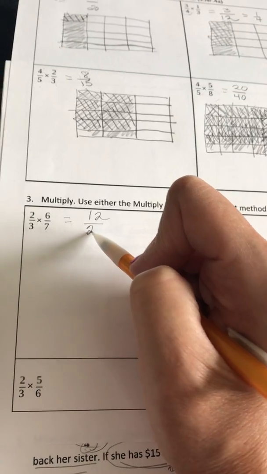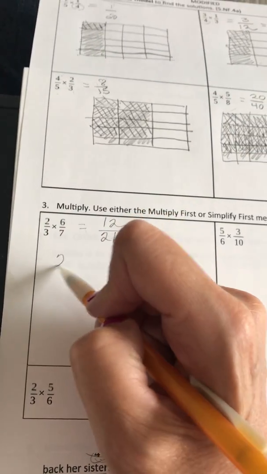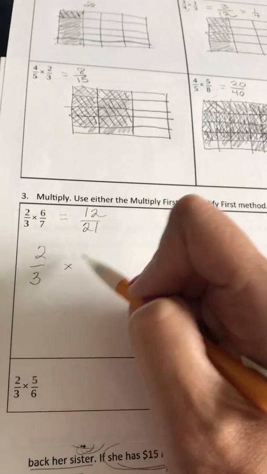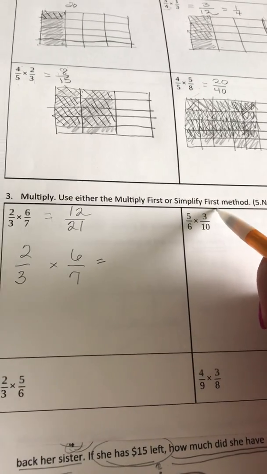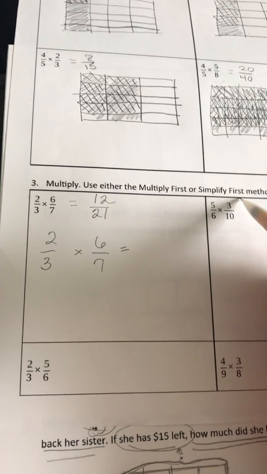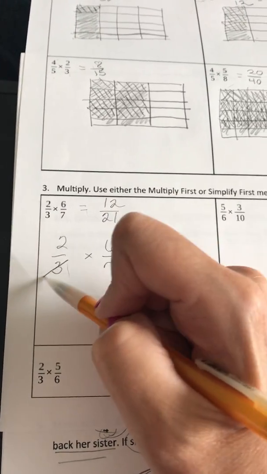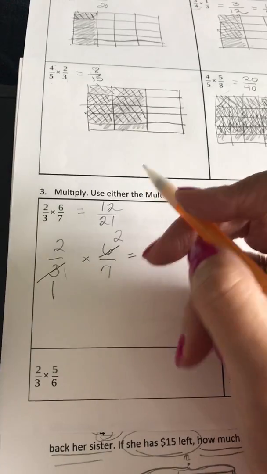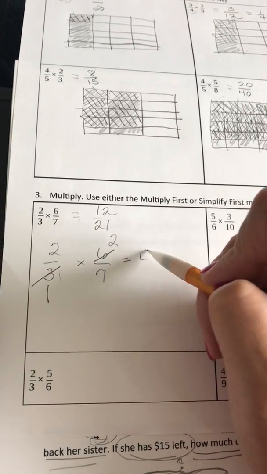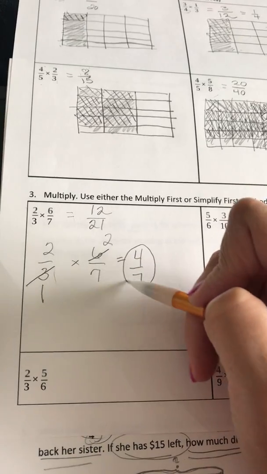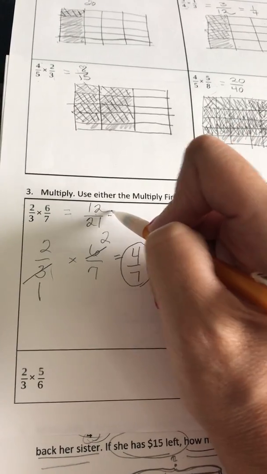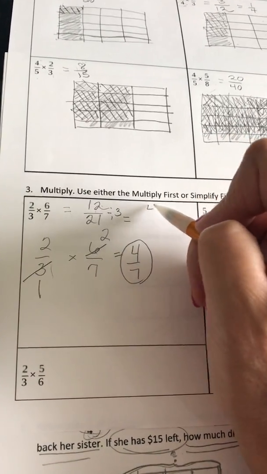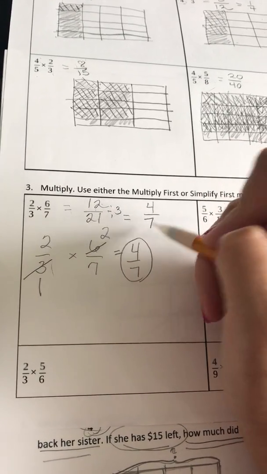So 2 over 3 times 6 over 7 equals 12 over 21. Another way you could do it, 2 over 3 times 6 over 7. When we said that simplify first was cross multiply or cancel, you can do that with this one. 3 goes into 3 one time and 3 goes into 6 two times. So now I could say 4 over 7. That would be my final answer. This will also come out to be like that if you divide the top and the bottom by 3. 12 divided by 3 is 4. 21 divided by 3 is 7. And they match.